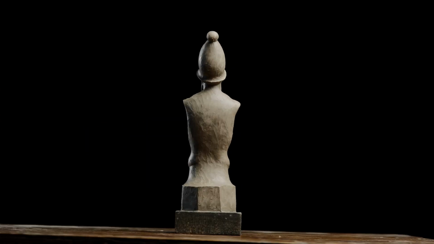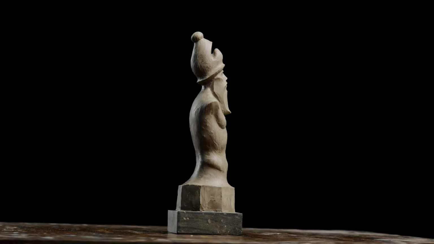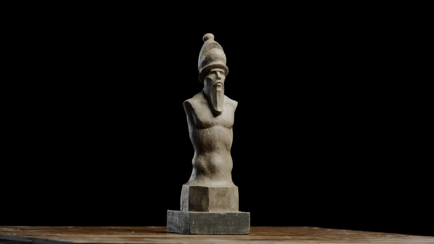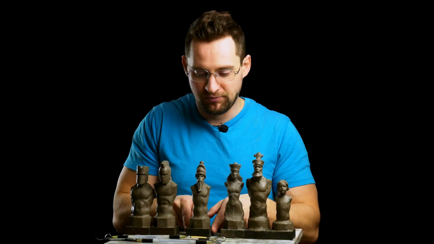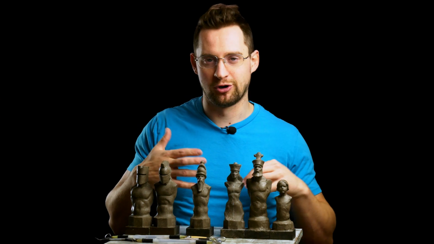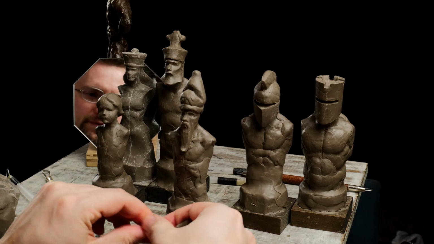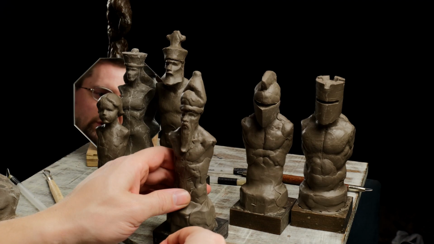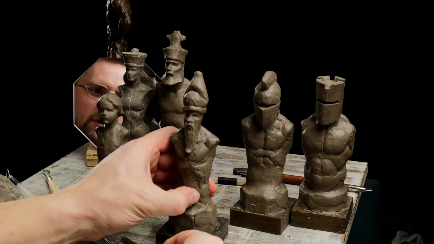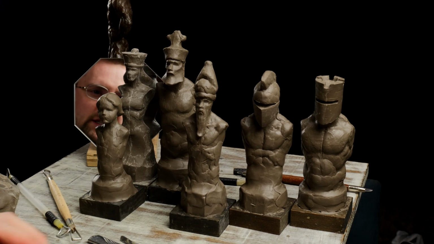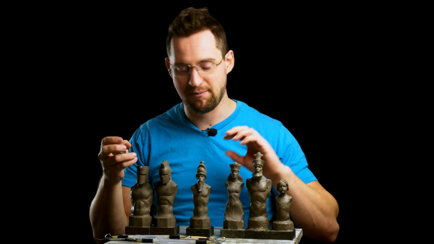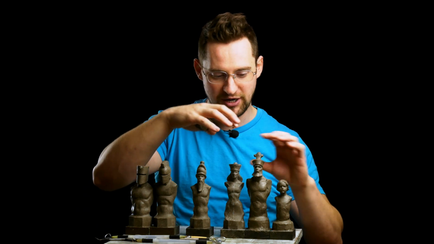Last of all, we have the bishop. The bishop, you can see, has the hat that gives him away as the bishop piece. For this one, I was thinking of an older, wizard type character. For this entire chess set, I wasn't worried too much about getting things that were historically accurate or bits of clothing that match the time period and everybody kind of matches.